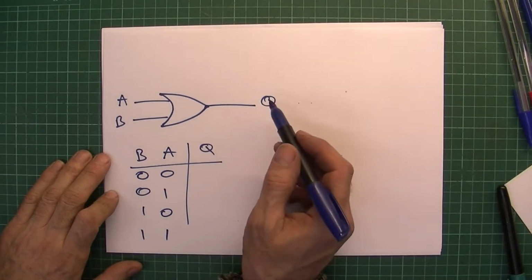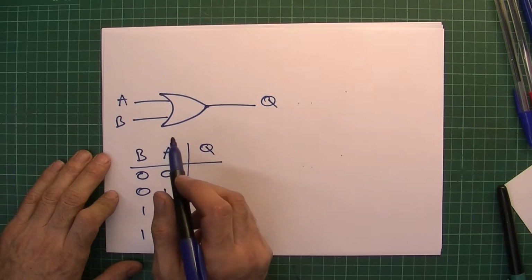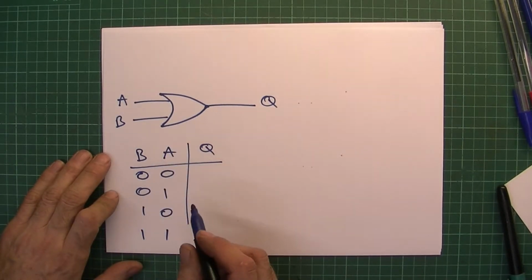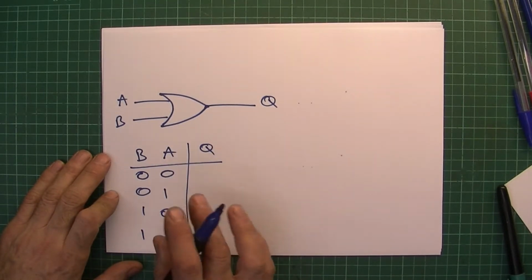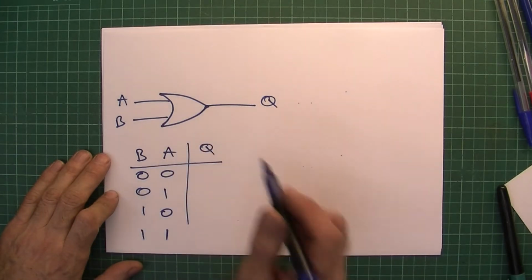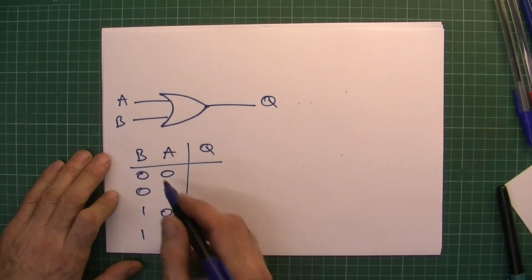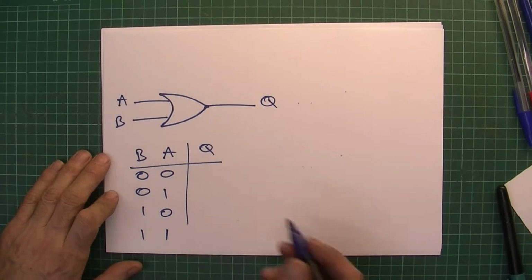Now the output Q will be true if any or all of the inputs are true. So it's an inclusive OR. This is also known as an inclusive OR. So fully inclusive, doesn't matter if any of them are true, then the output will be true.